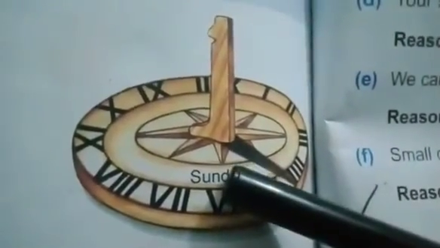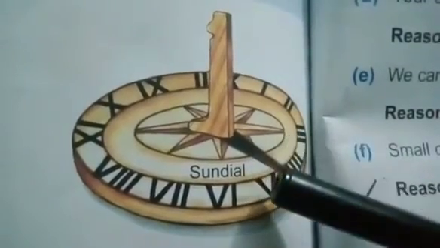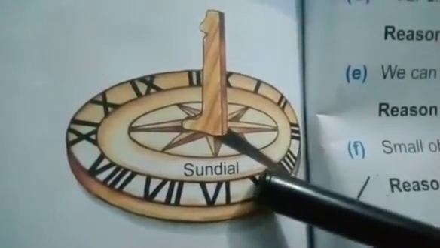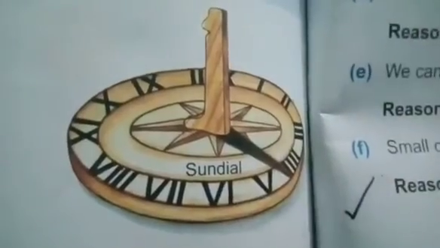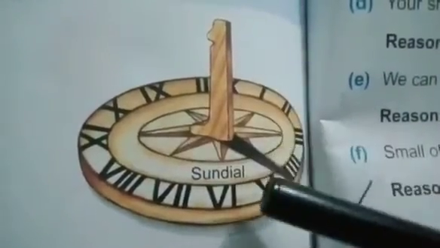There were no clocks in olden days. People used the direction of the shadow of a pole to tell the time during the day. This is called a sundial.